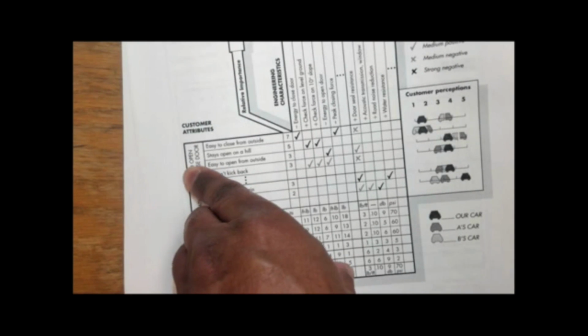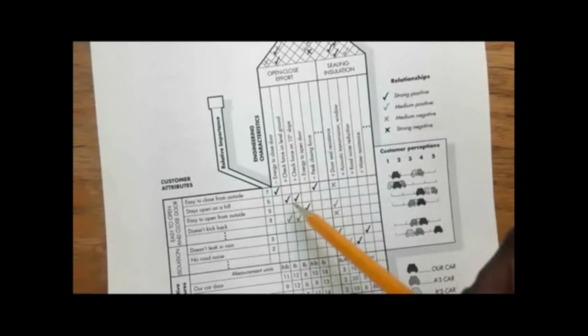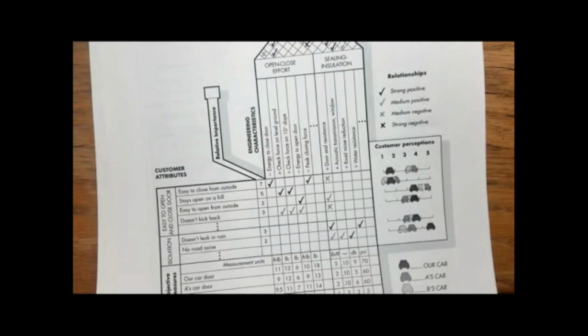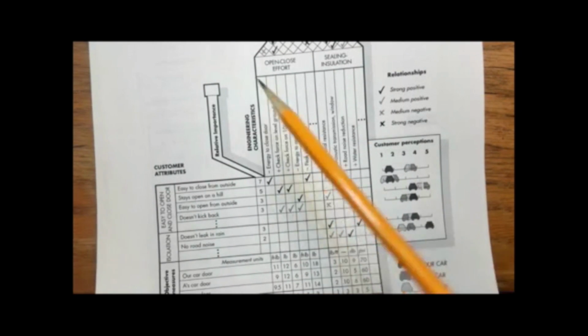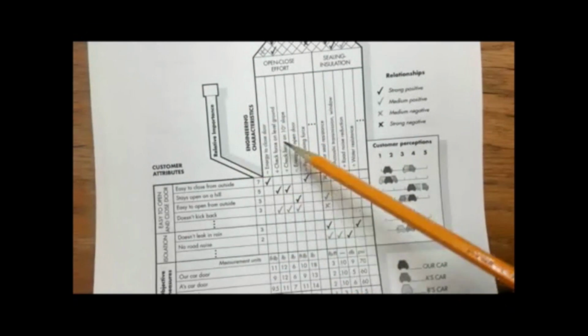So this is how this is filled out: the pluses, the checks, indicate that there's a correlation between those two, meaning between easy to close from outside and the energy required to close. If you see a cross, it means the two are not correlated. So the main thing here is that we correlate customer requirements to engineering characteristics.